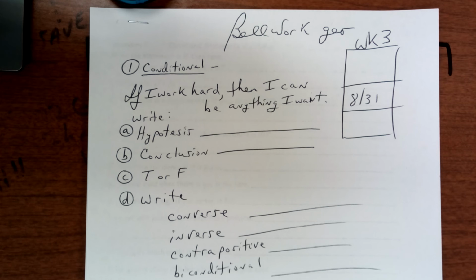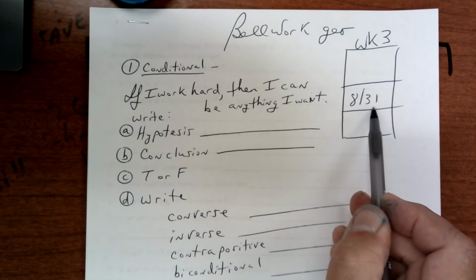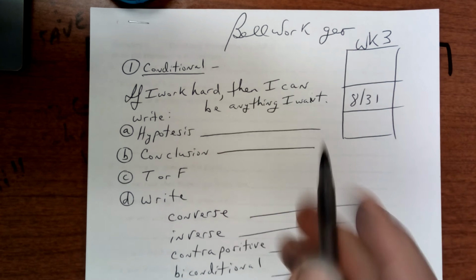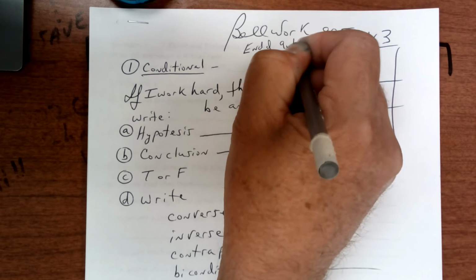Okay, hello and good morning. We're in week 3, and your bell work should be in the middle of your page. Remember, bell work is due at the end of the 9 weeks. All right, let's take a look.